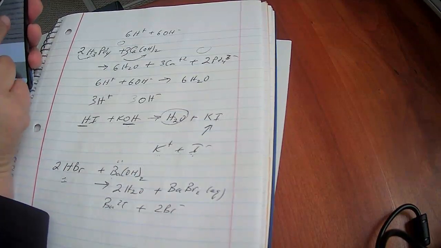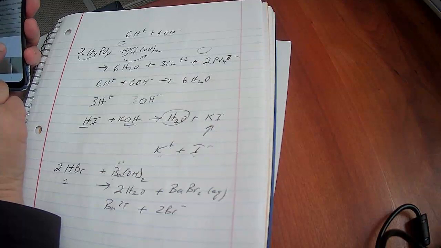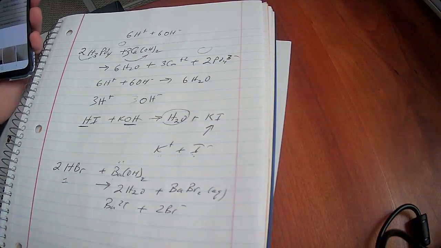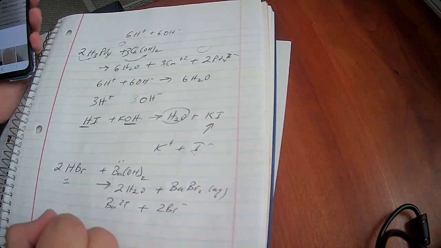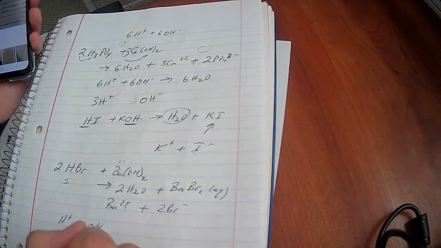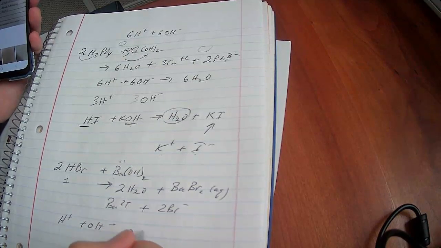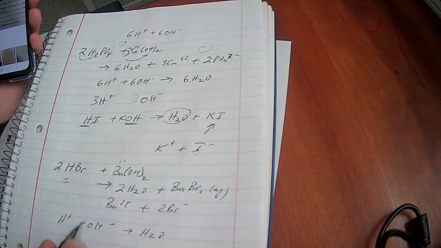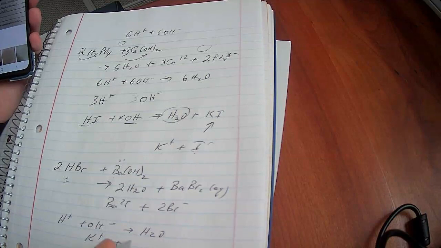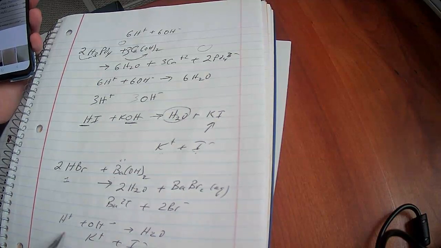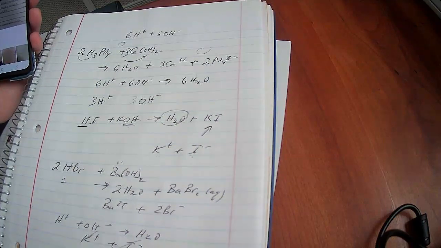Okay. And it says, how are the net reactions for each of the examples above similar? Well, the net ionic equation always forms between protons and hydroxides to give water, and they're all similar because the cations that are left, for example, K and I, and the anions, they're just spectator ions. So they're just floating around minding their own business.